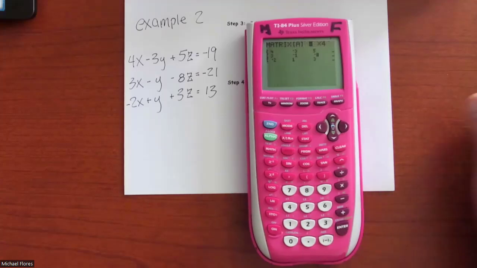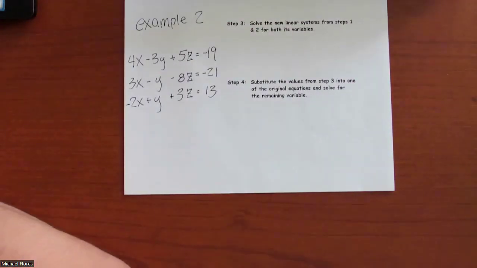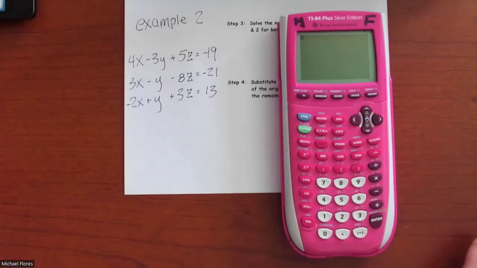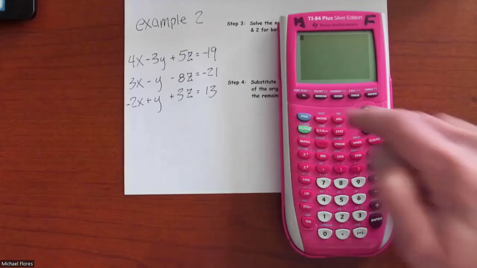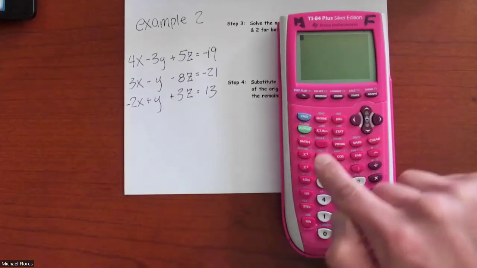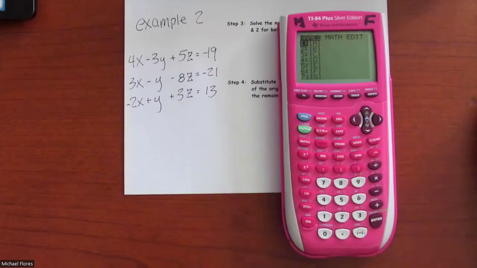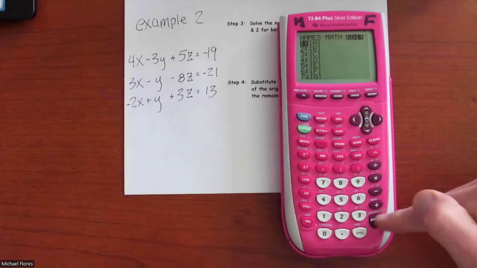Now, odds are, hang on just a second. Okay, I wanted to start with a fresh screen because odds are your screen didn't look like mine. This is most likely what your screen is going to look like. So let's start that process over again. Second, and then that button right there, matrix. Scroll all the way to the right and push enter.